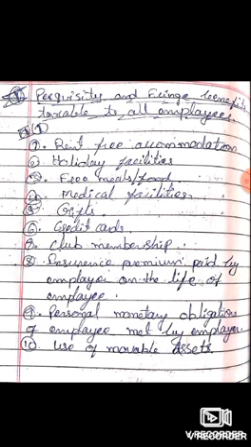Rent-free accommodation: there are different types of rent-free accommodation provided by the employer to the employee, with furniture, without furniture, or semi-furnished. The rent is paid by the employer, and not only the employee but his family members will also stay in that accommodation. So this is one of the fringe benefits provided by the employer to the employee.